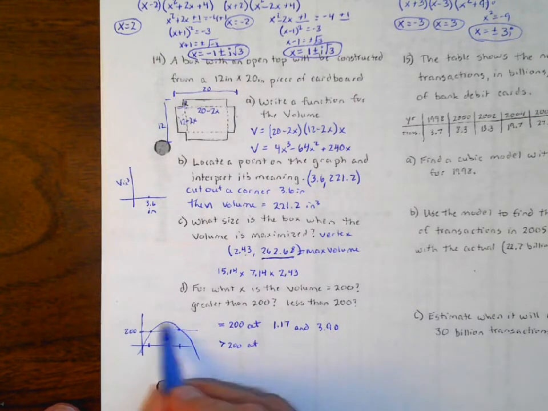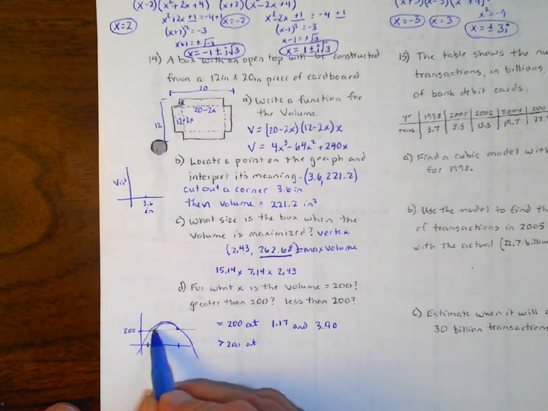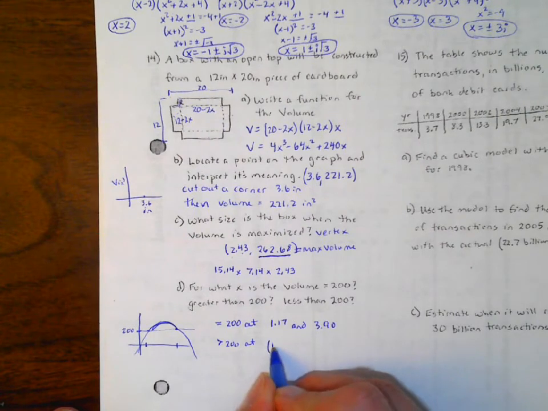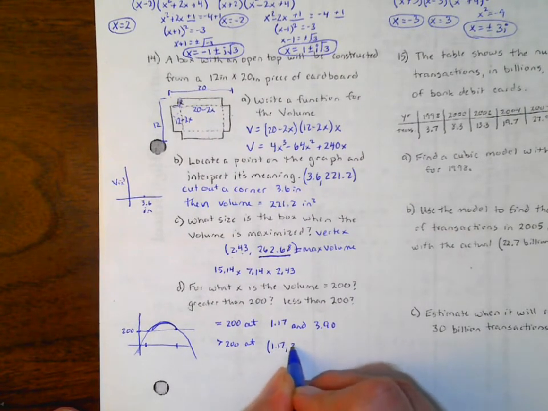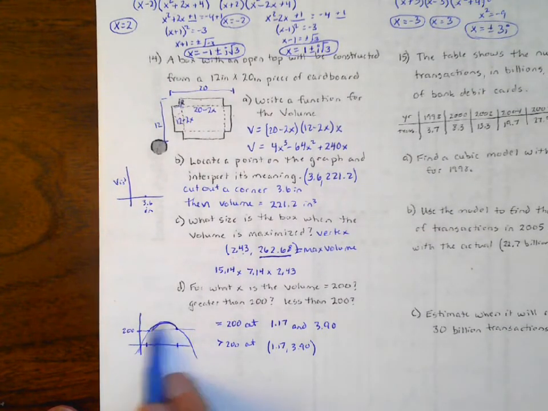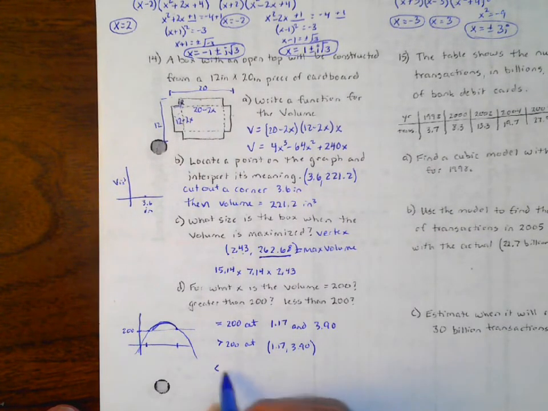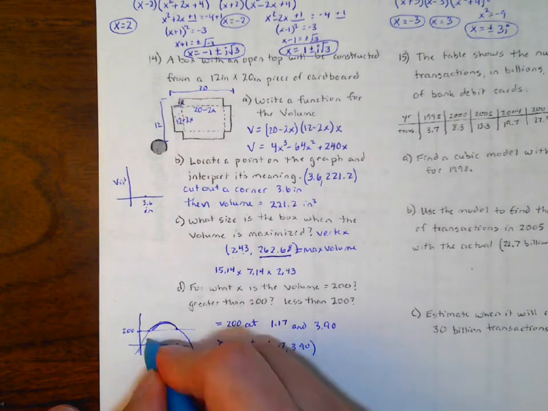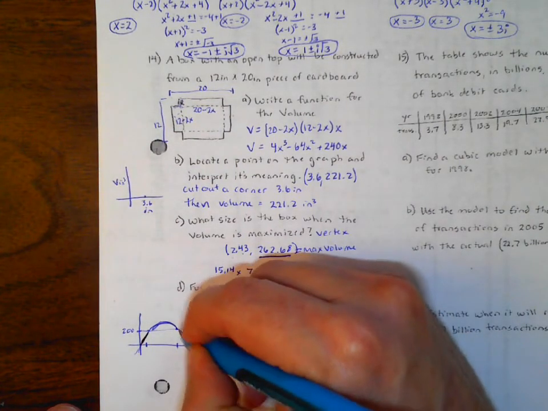Where is it greater than 200? Right between here and here, we have it greater, right? It's over 200. So between 1.17 and 3.9, any x that's between those two will have a volume greater than 200. And less than 200 will be this part over here. So if I use a different color, it would be this part here and this part here.